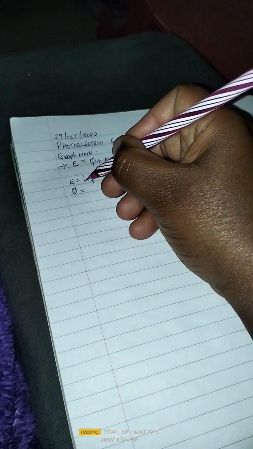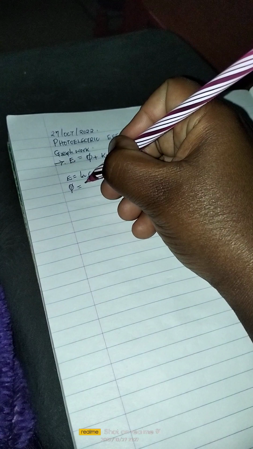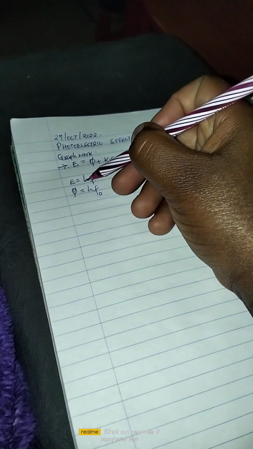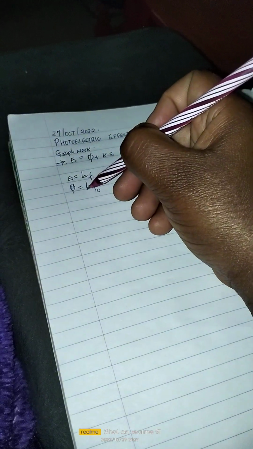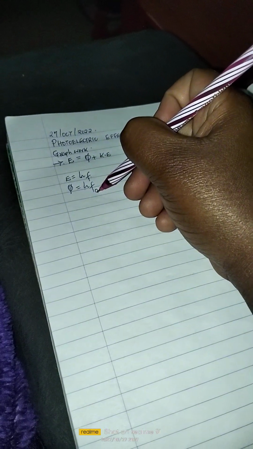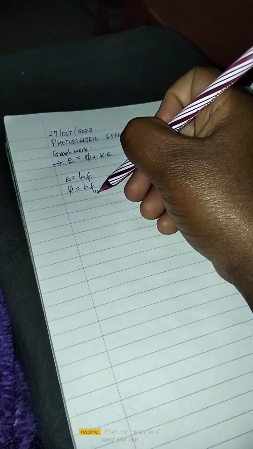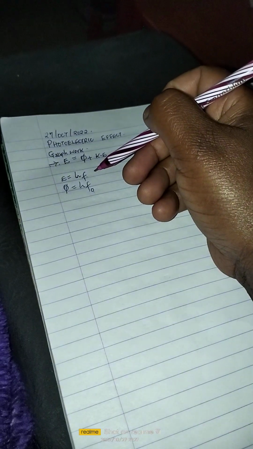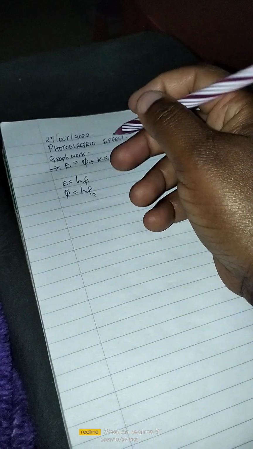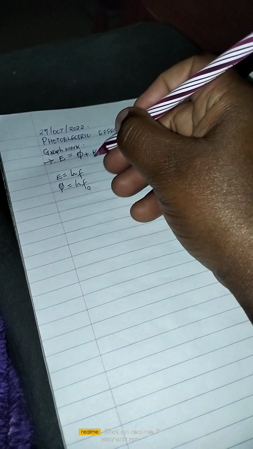On the other hand, we have the work function, which is obtained using the same formula, that is hf, but instead of using just hf, we use hf naught, where f naught is the threshold frequency. Threshold frequency is the minimum frequency of light required to dislodge electrons from a metal surface.